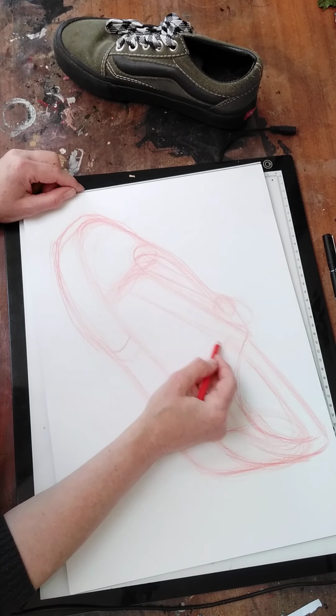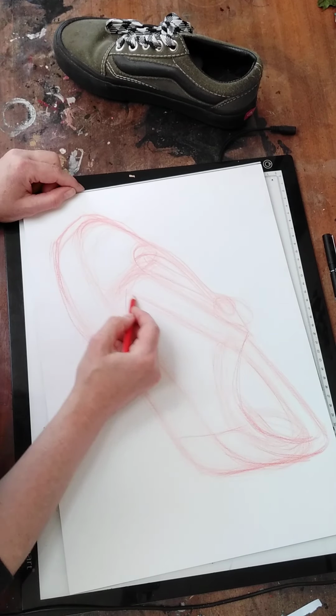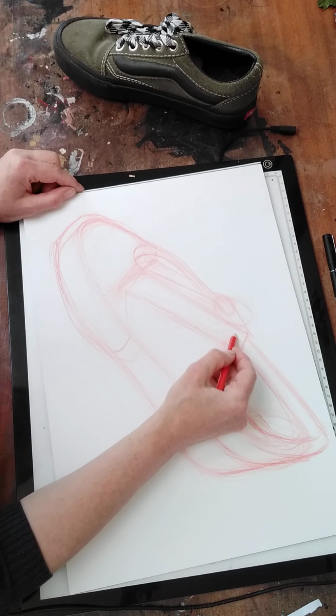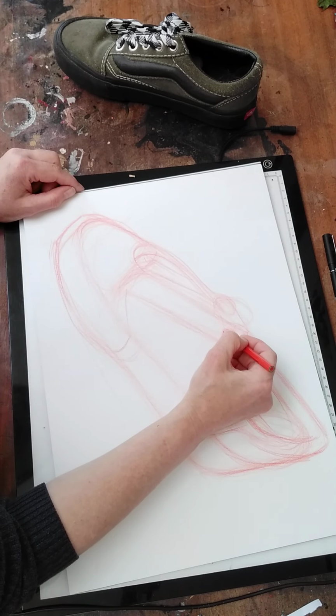And just do a basic stitching, indicating where that is, and the first hole there for the laces.